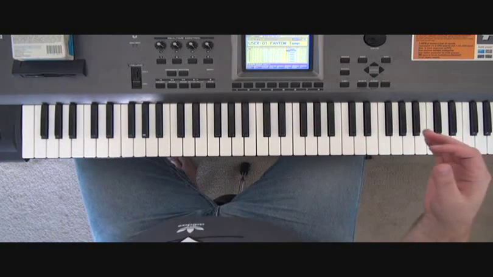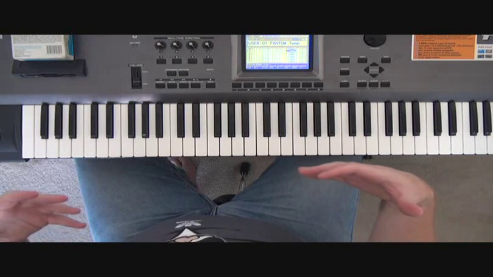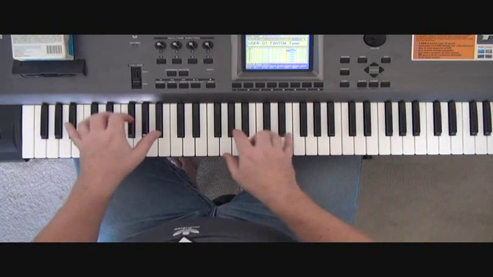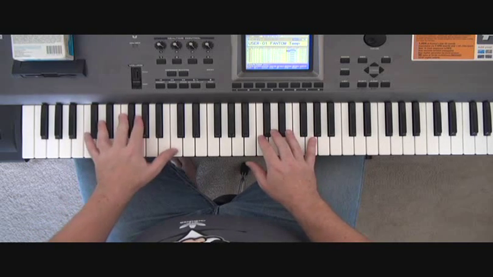Now, do I use the transposition key because I'm incapable of playing it in B flat naturally? Of course not. I can do it. It's here. This is what it normally looks like.